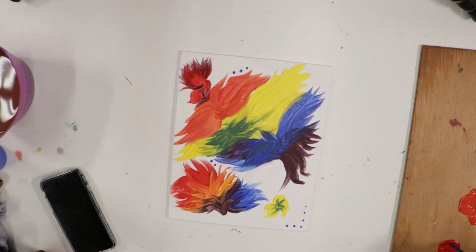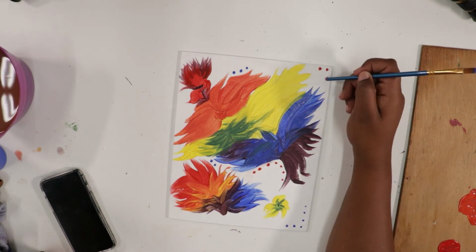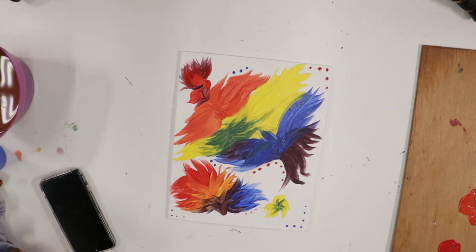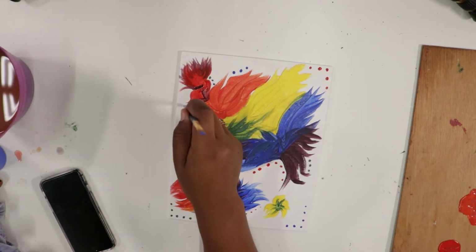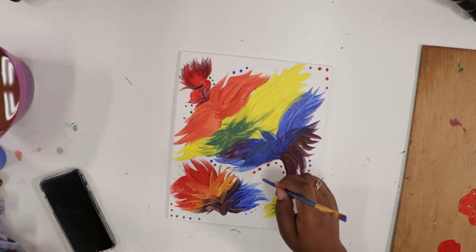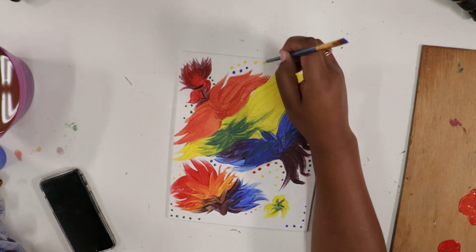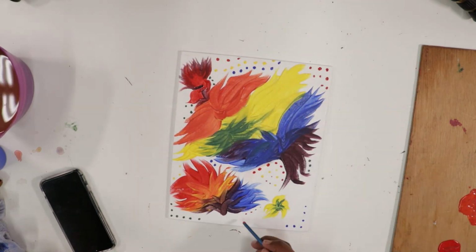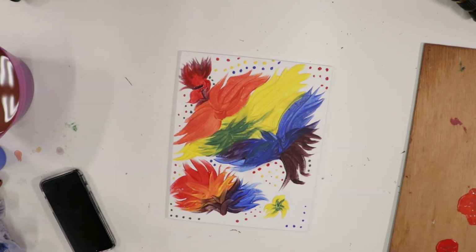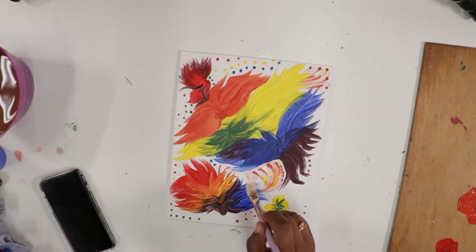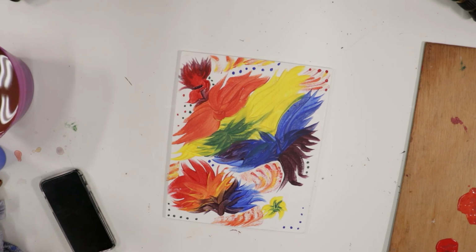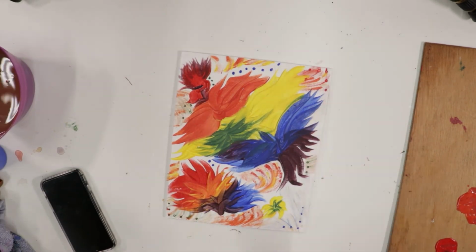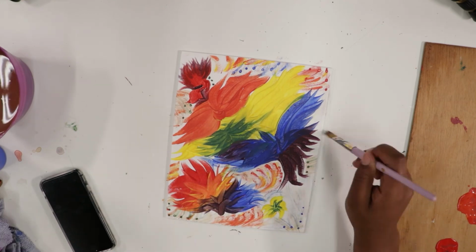And then towards the end, I wanted to add a little bit more flair, so I used the back of the paintbrush to create dots. And I just put those random dots everywhere. And then I decided to blur them. I just got creative. Art is all about being creative.